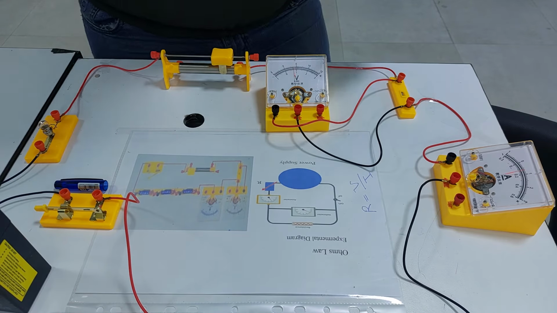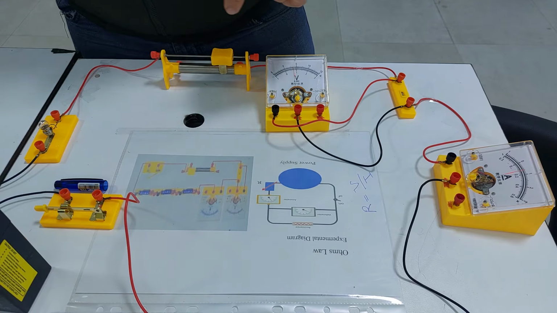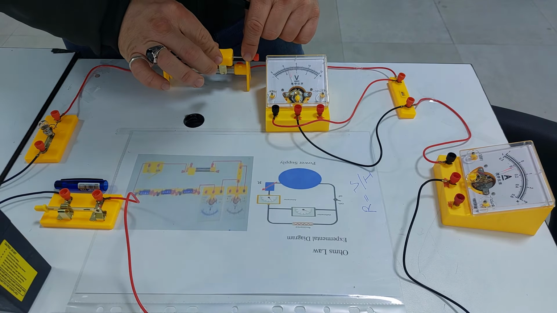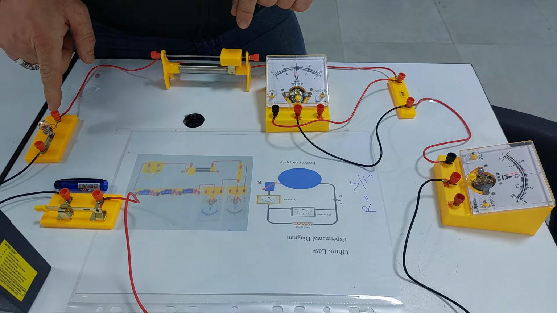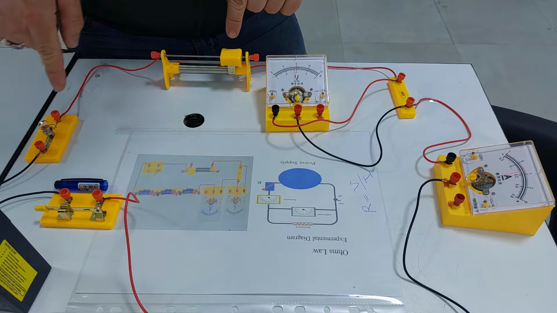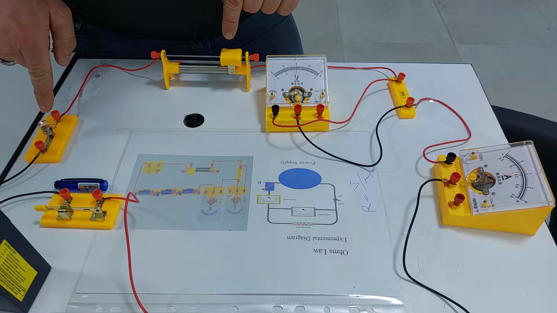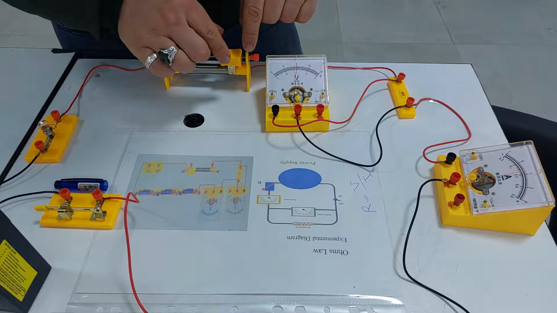Let's increase the voltage to be 1 volt here. When I increase the rheostat, the bulb power is increased.